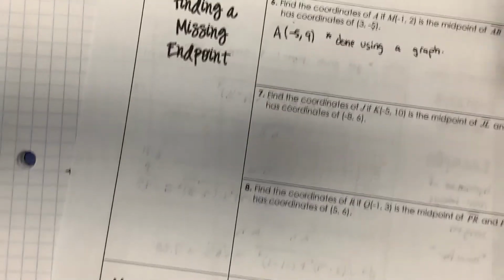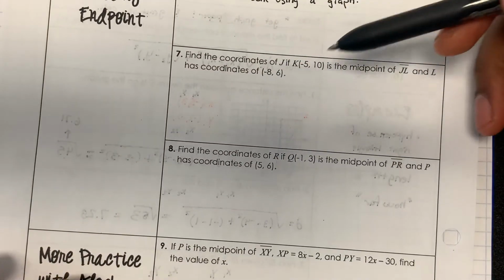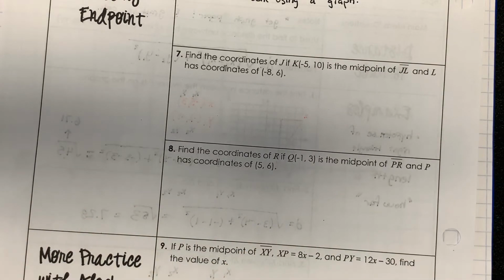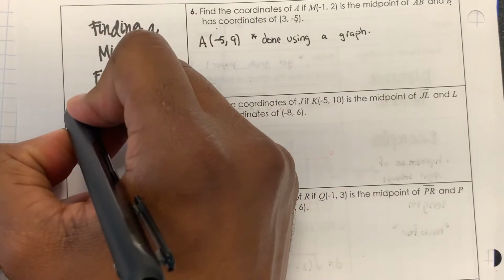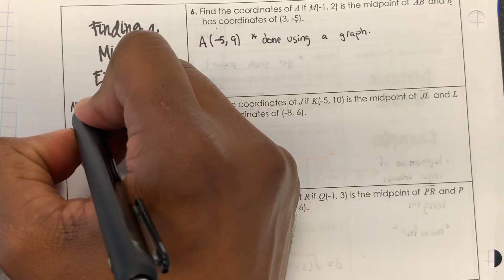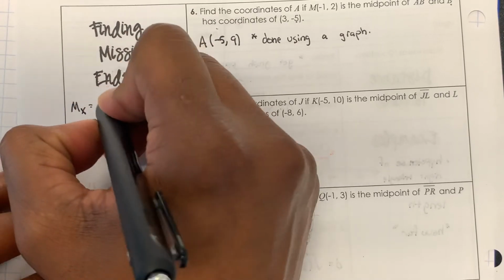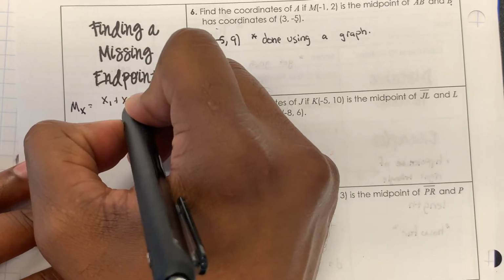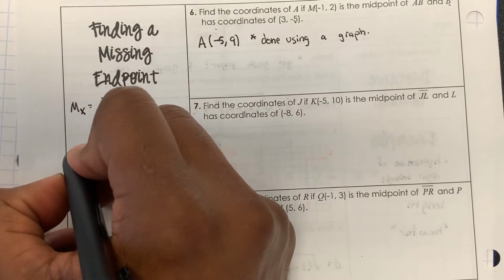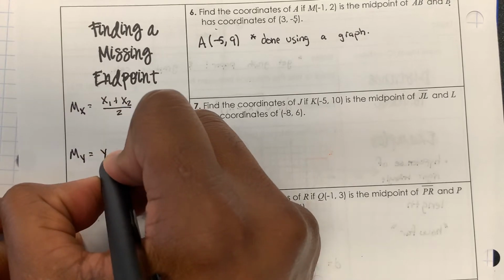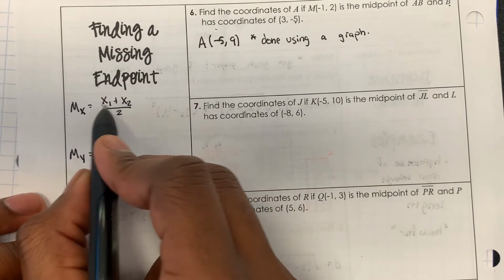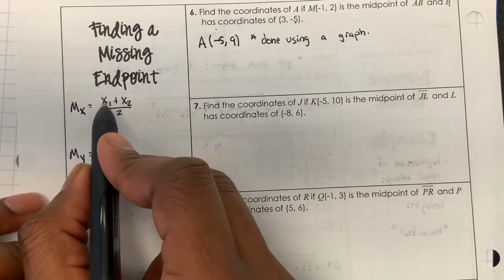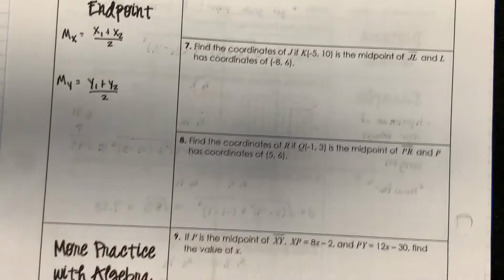Now, of course, because this is math, we have an algebraic method for doing this, and this is the way I would prefer that you do it. So for number 7, we're going to write a formula over here. The midpoint coordinate for X is X1 plus X2 over 2, and the Y coordinate for the midpoint is Y1 plus Y2 over 2. So if we're solving for either one of these endpoints, we'll multiply by 2 and subtract the coordinate that we know, but we'll see that over here.